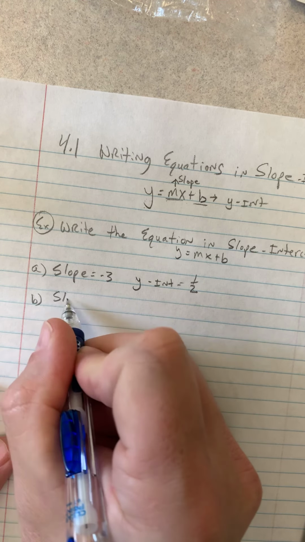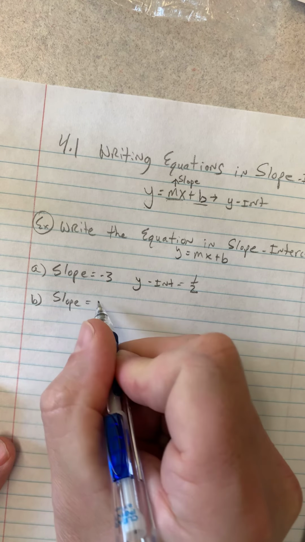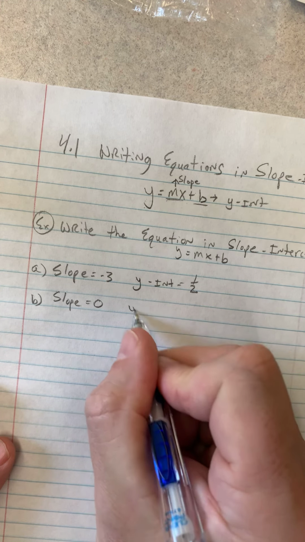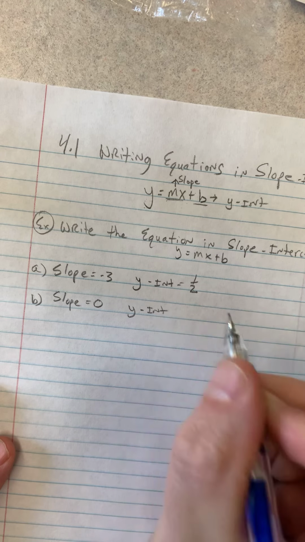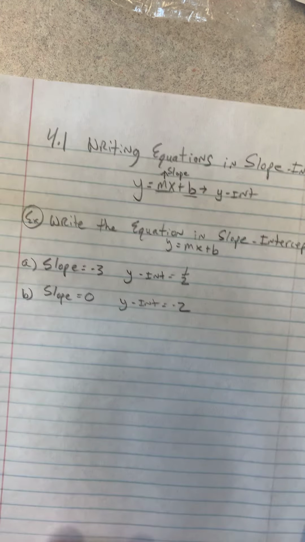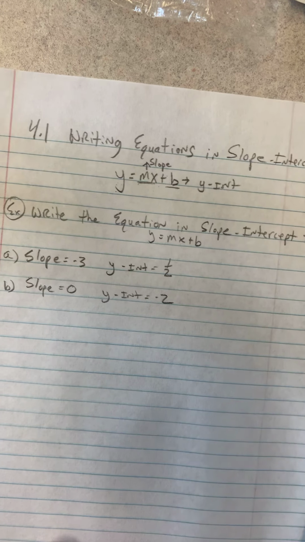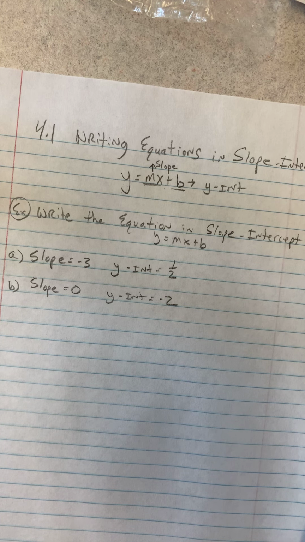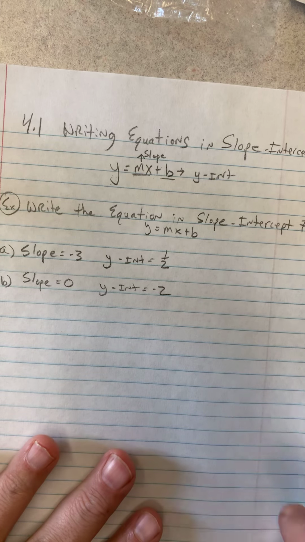Letter B, a slope of 0, a y-intercept of -2. If you are given the slope and you are given the y-intercept, it's as easy as it gets. We just simply rewrite the equation, substituting in what I know.